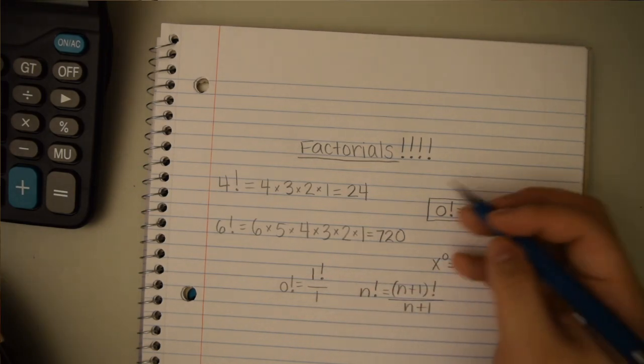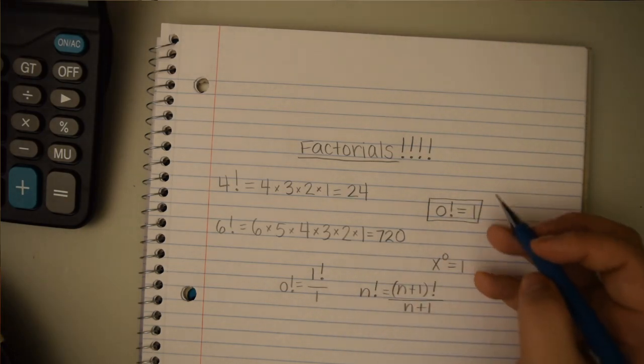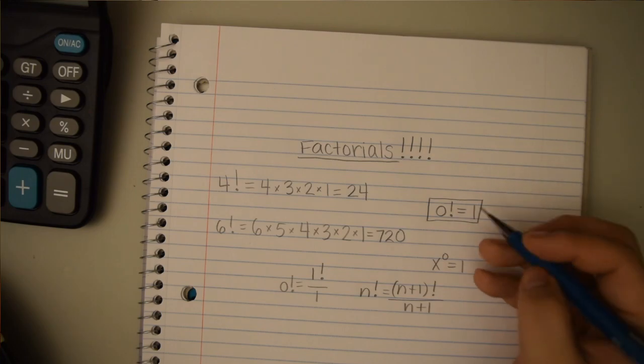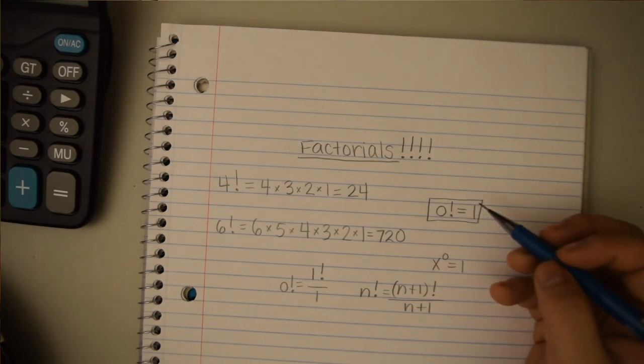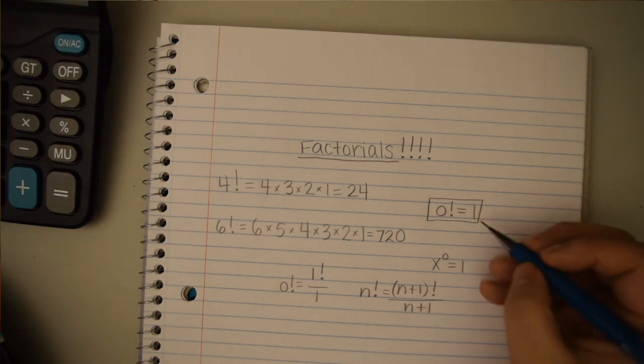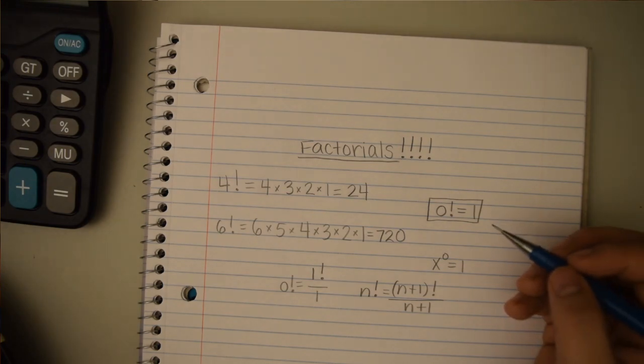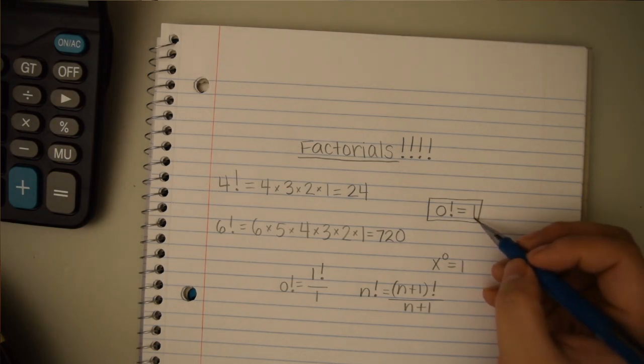So if you have a way that you prefer to explain this, that's fine. I don't want to get too sidetracked from this video with this, but this is actually important to know because this would potentially be helpful for combination and permutation type questions.